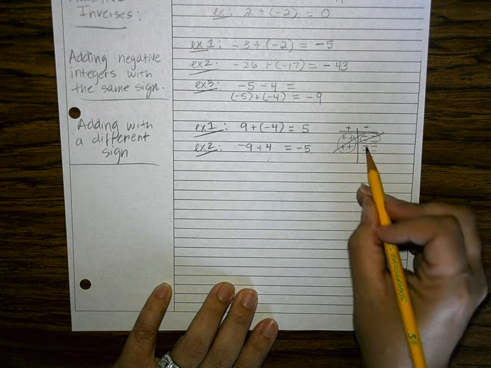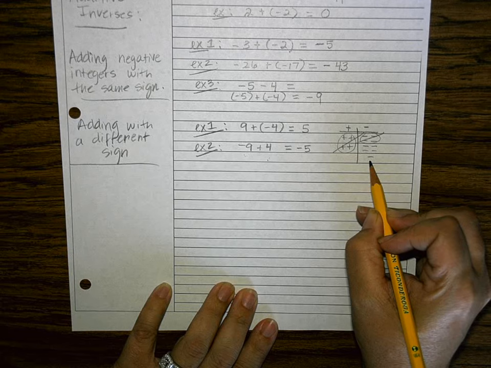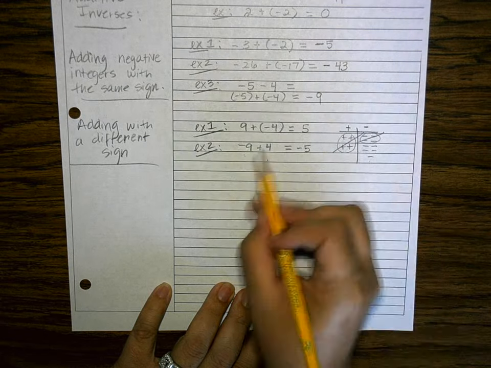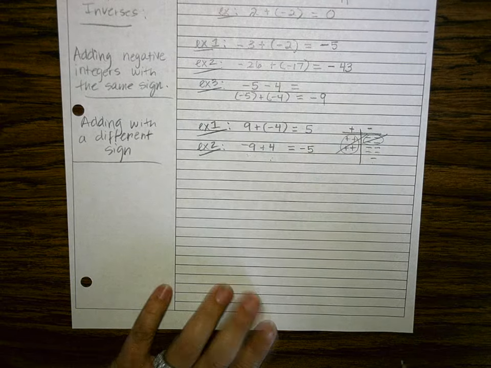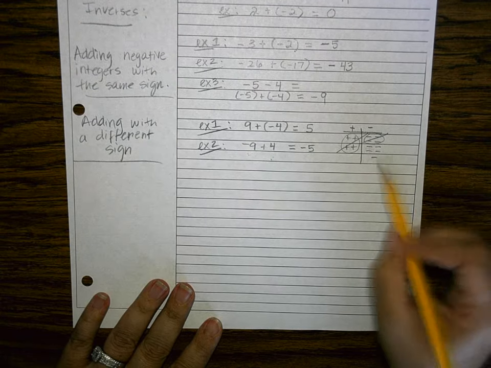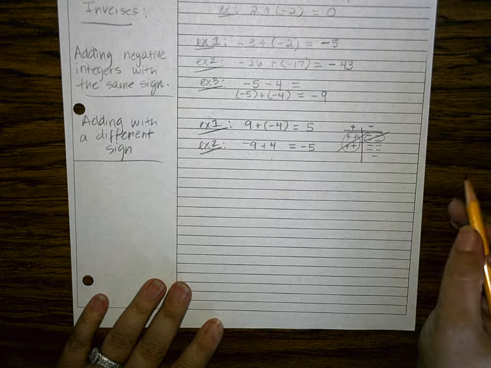And you can see I have 5 negatives left over. You guys see that? So now that's negative 5. So if you're having a hard time understanding the negative integers, which most people do, this is a really good visual method to use. Let's do another one.